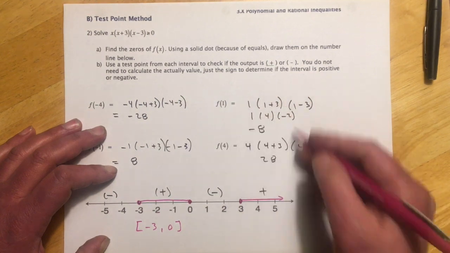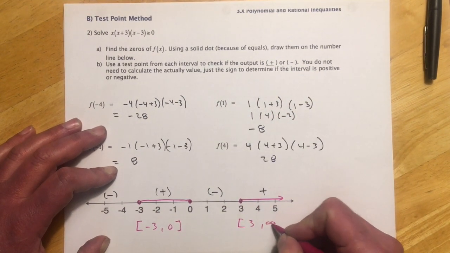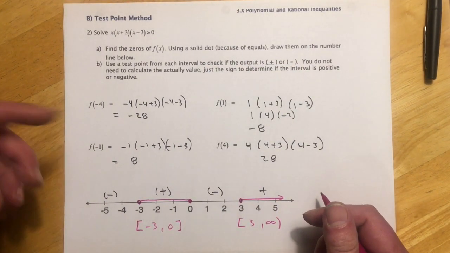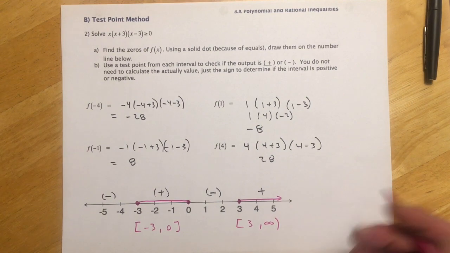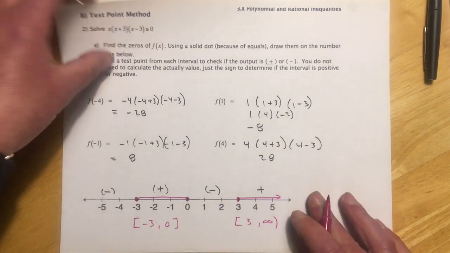I just had to do a bunch of arithmetic to get there. And if you like arithmetic and you hate graphing, this might be a good method for you. I'm kind of the opposite. I like graphing, not so much on the arithmetic. So for me, if it's polynomial, I really prefer the graphing method.